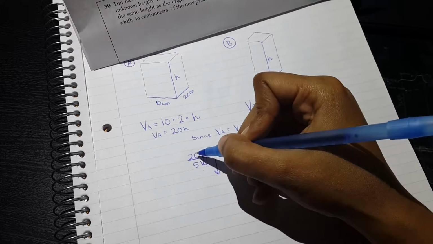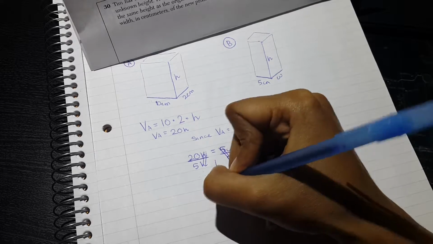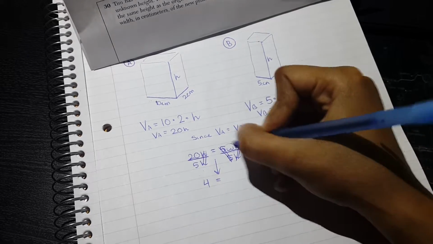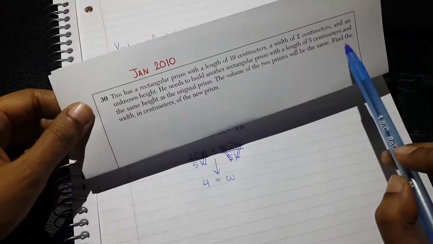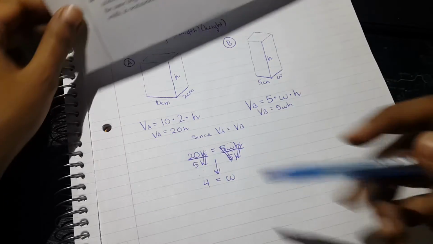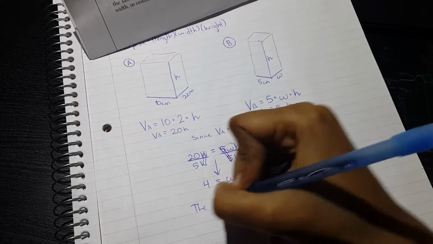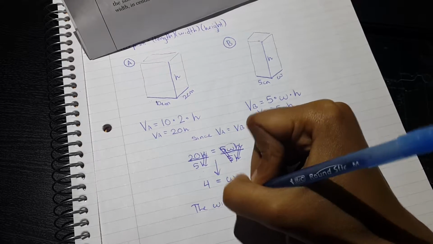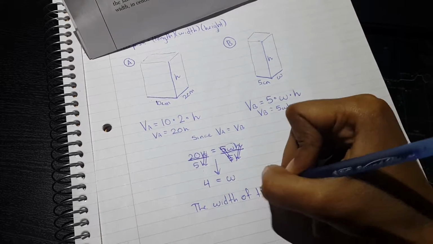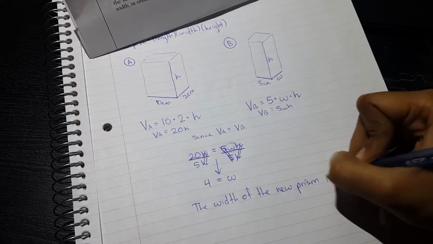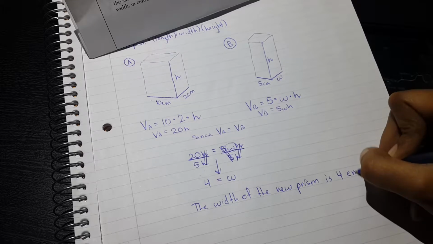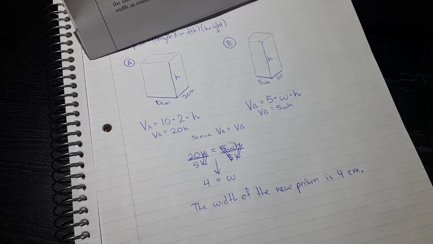So I'm left with the number 20 divided by 5, which is 4. And that's just going to equal my width. So find the width in centimeters of the new prism. The width of the new prism is 4 centimeters. And that's pretty much it.